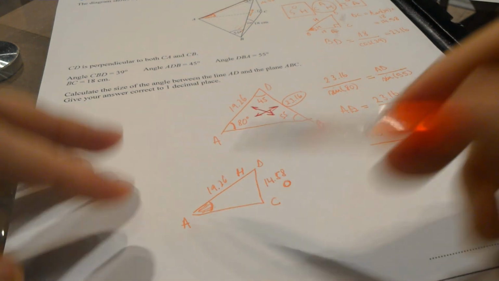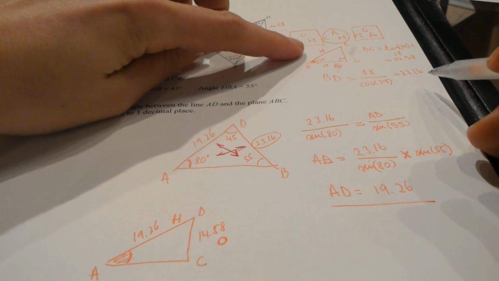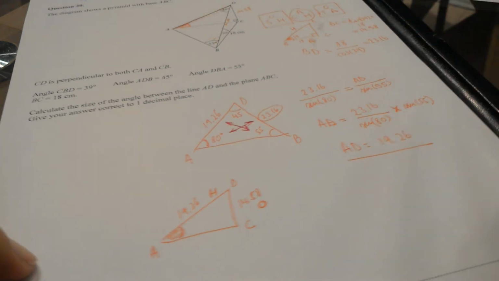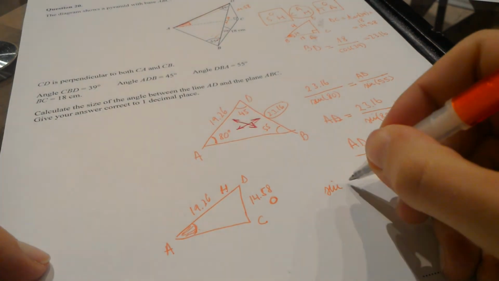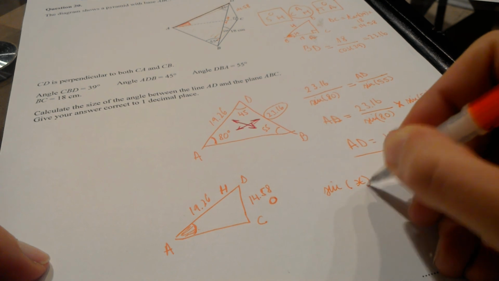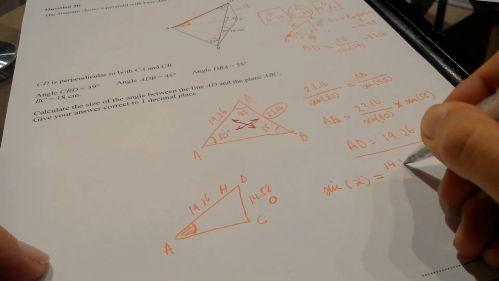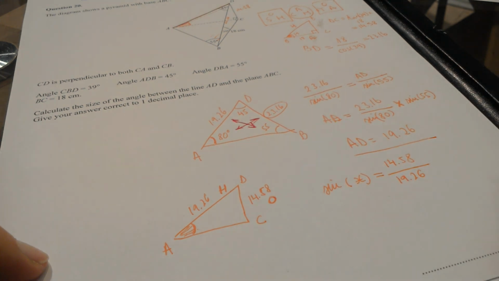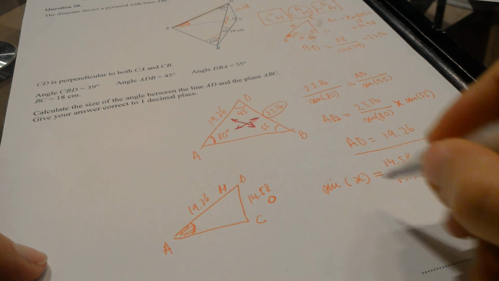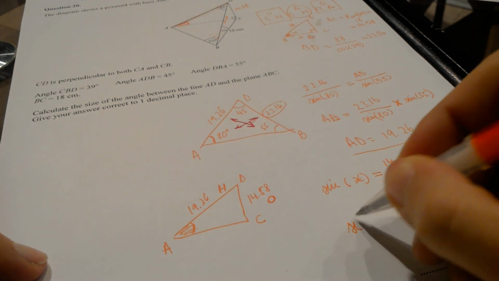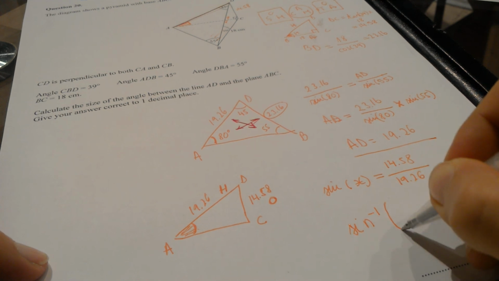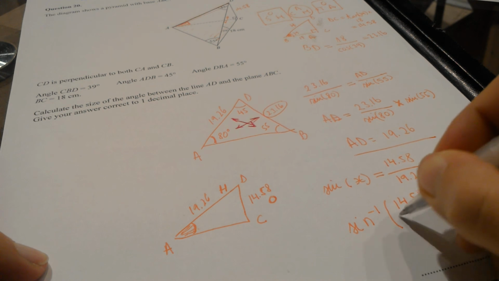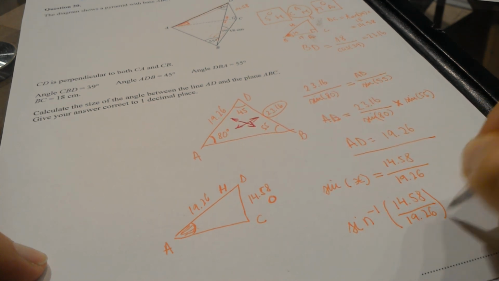And because I'm working out the angle, if I cover the S, it's telling me I need to do opposite divided by hypotenuse. So sine of the angle, which I'm going to call X, is equal to opposite, which is 14.58, divided by hypotenuse, which is 19.26. Now, because you're working out an angle in your calculator, you should type shift sine. So it's going to come up as sine minus 1 and then a bracket. And then you type the fraction with it here, 14.58 and then 19.26.